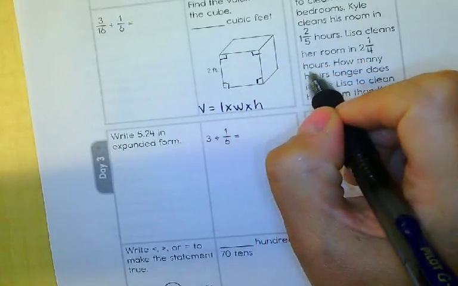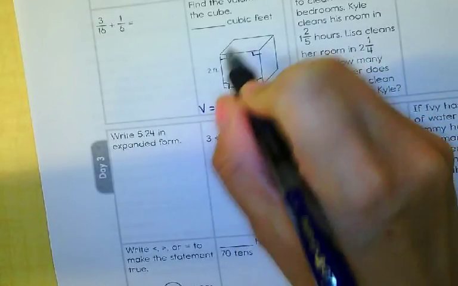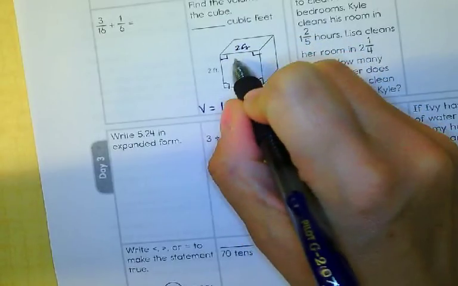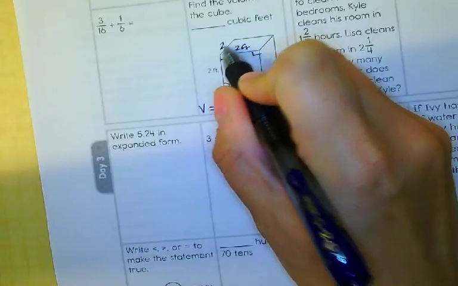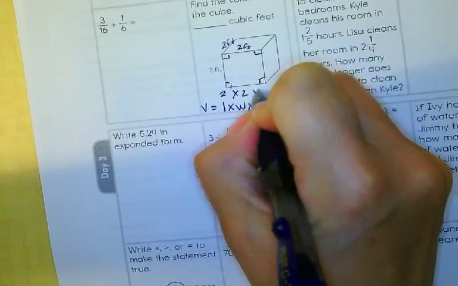these little angles. Okay? So that tells me that this is worth 2 feet, and the length is worth 2 feet. So 2 feet, 2 feet, and then the width, so 2 feet. Okay, so this is going to be easy, right? 2 times 2 times 2.